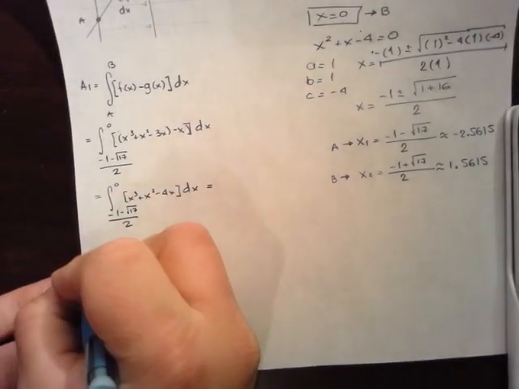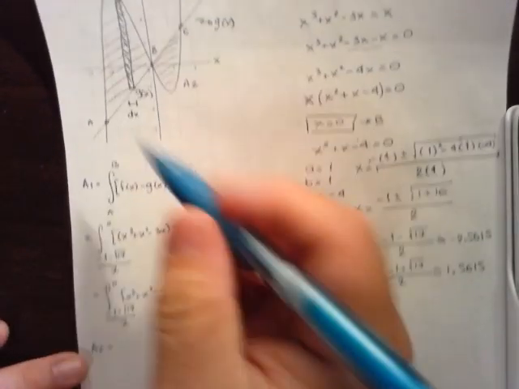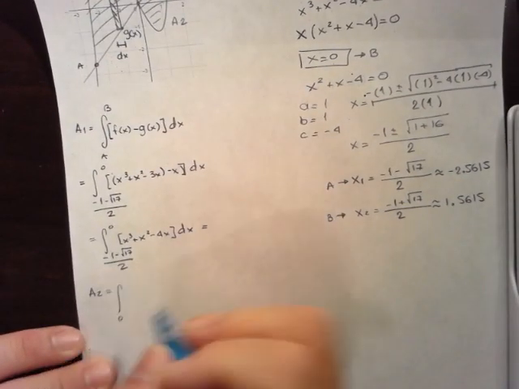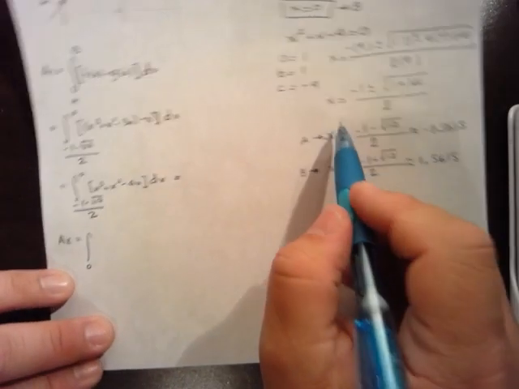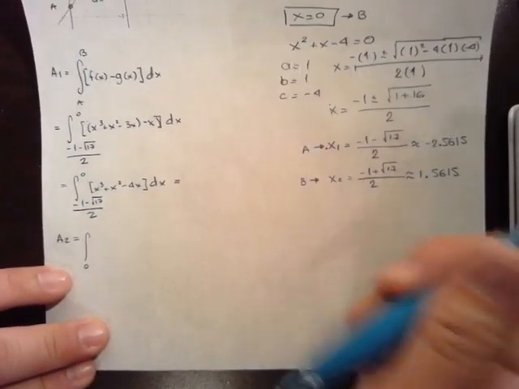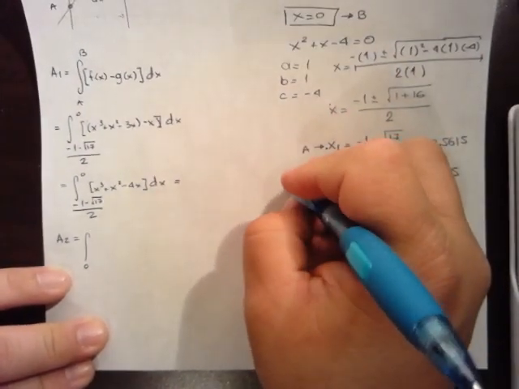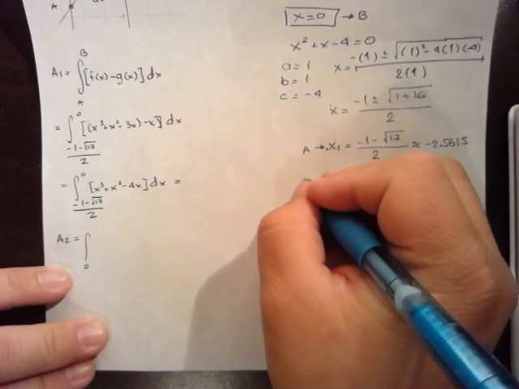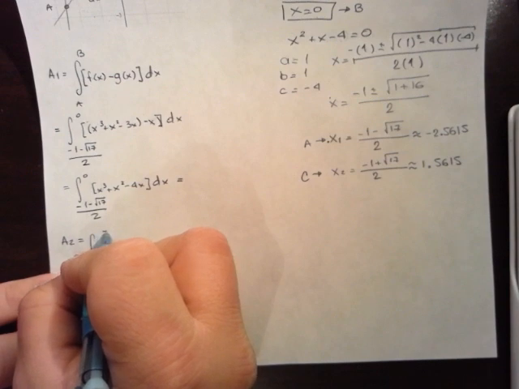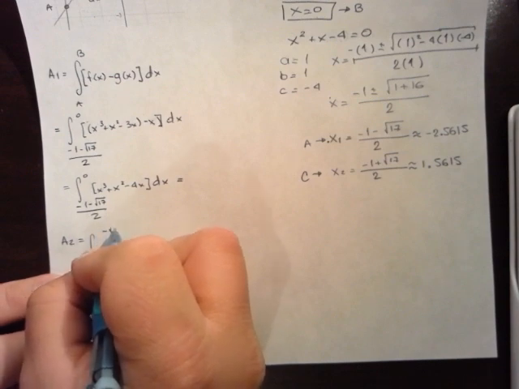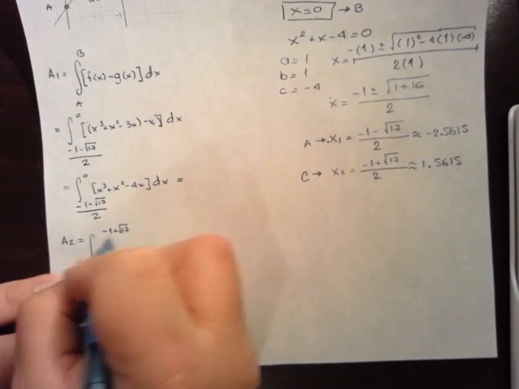Okay, let's continue with area number 2. Area number 2 is going to start from 0 to C. I'm sorry, I made a mistake over here. It wasn't B, it is C, which is minus 1 plus the square root of 17 over 2.